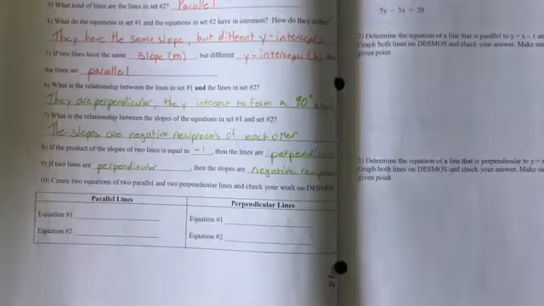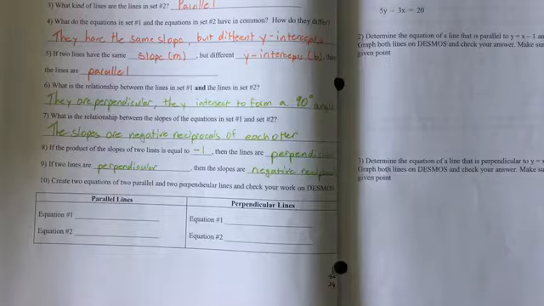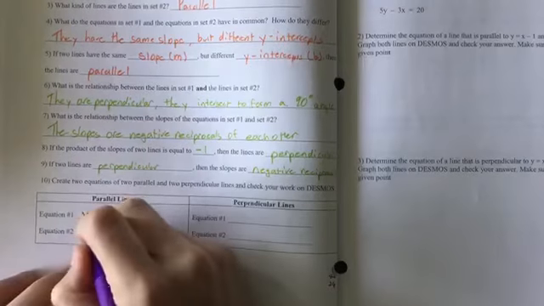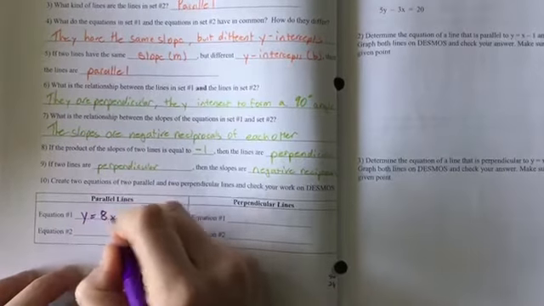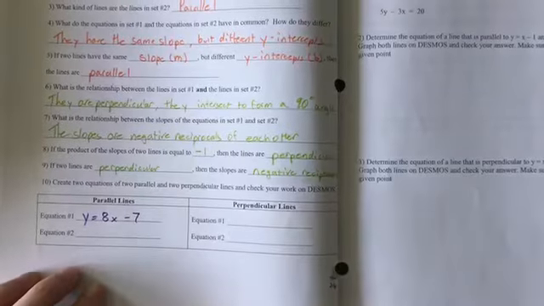Back on page 26, we're going to do number 10, create two equations of two parallel and two perpendicular lines, and then you can check your work on Desmos. So equation number 1, we're just going to make one up. I'm going to say, let's do, I don't know, y equals 8x minus 7.